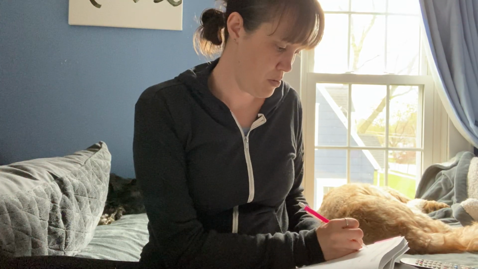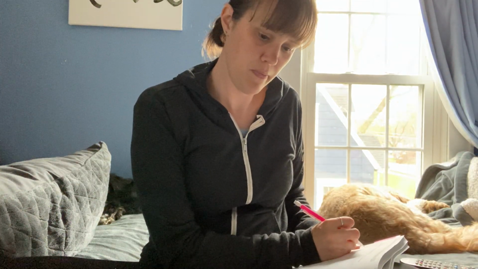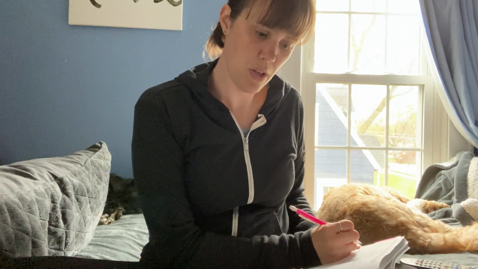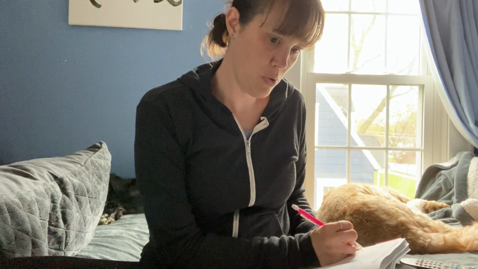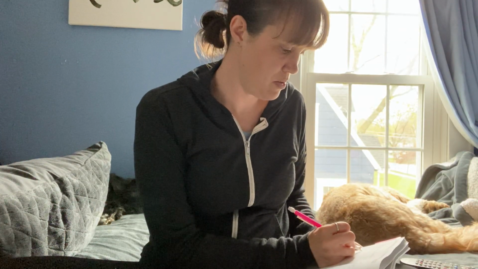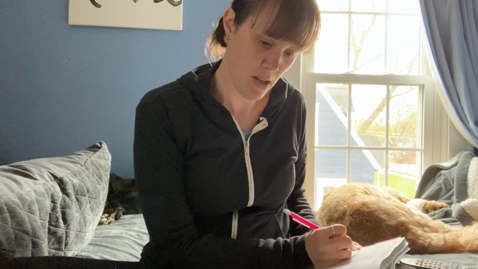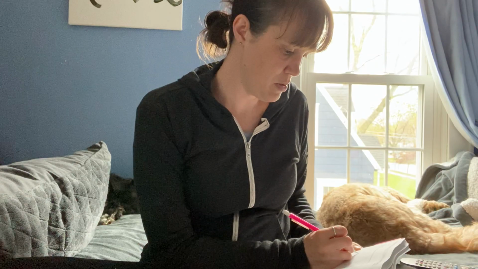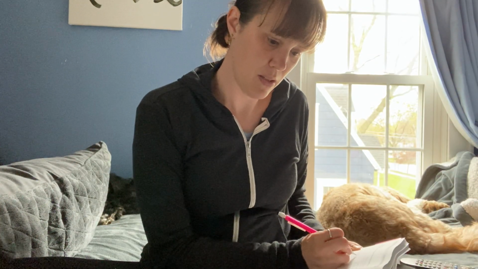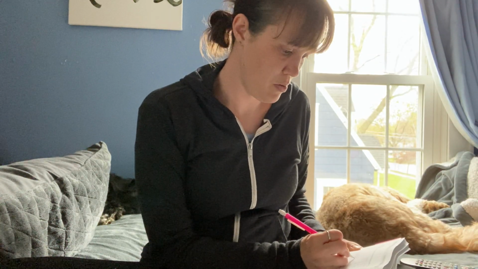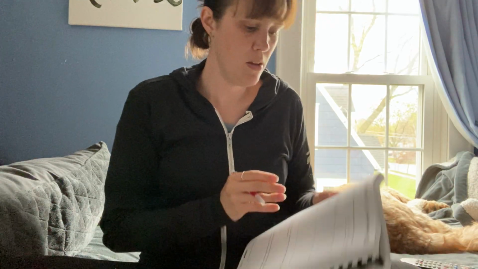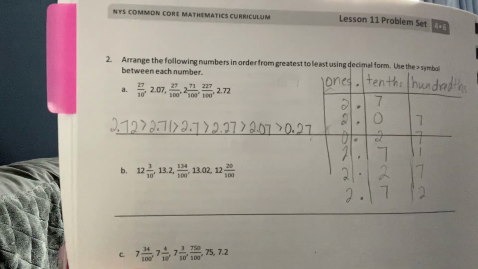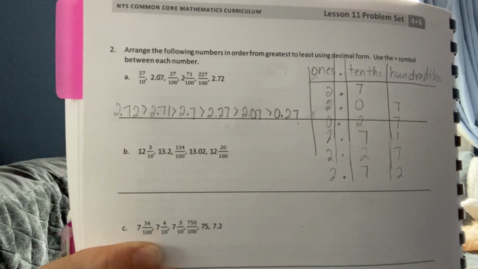2.72 is greater than 2.71 is greater than 2.7 is greater than 2.27 is greater than 2.07, and 6 is greater than 0.27. Okay, so, I know it's kind of hard to read, but see how I put the greater than symbols in between? That's what they wanted you to do.